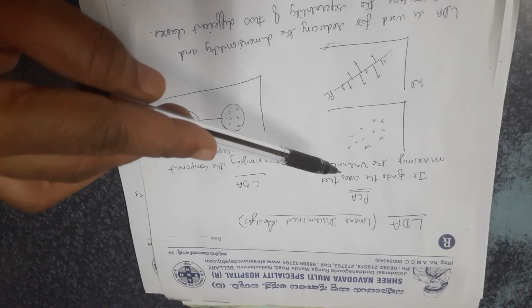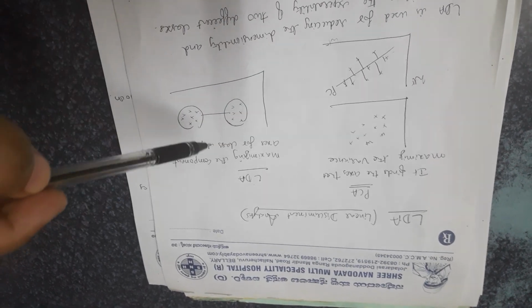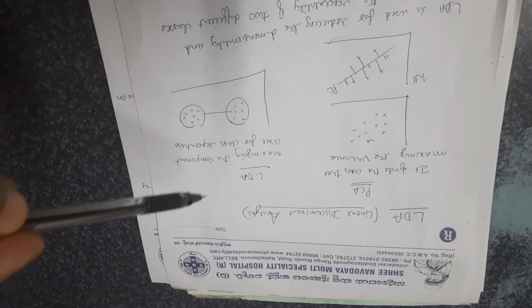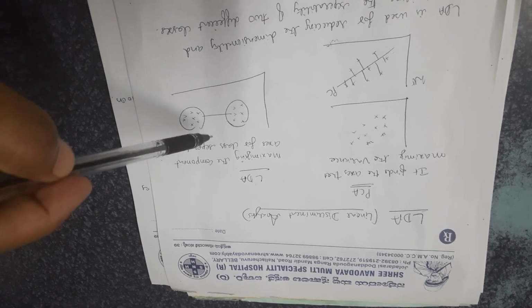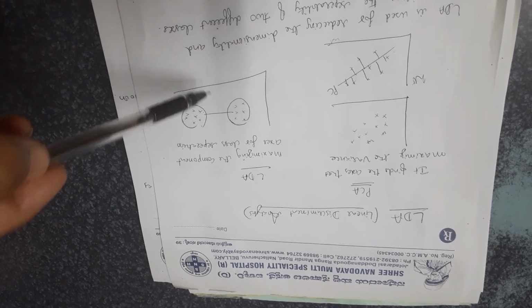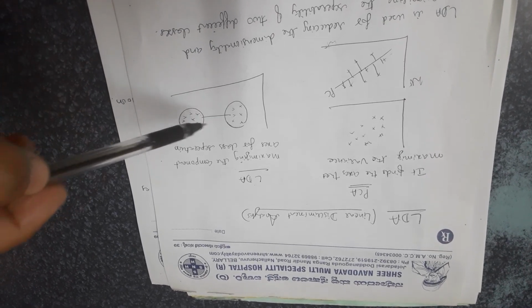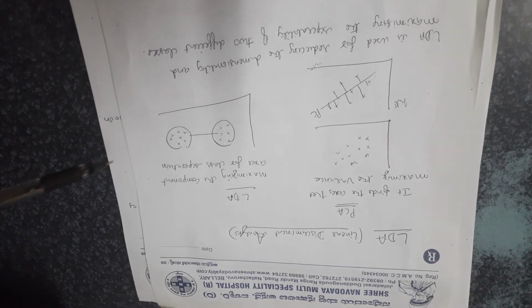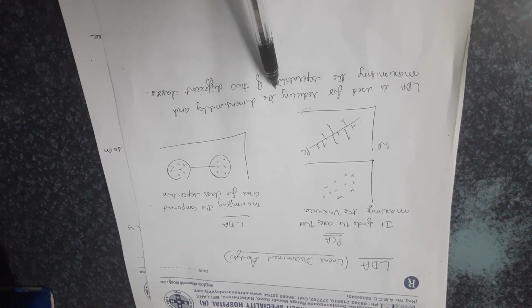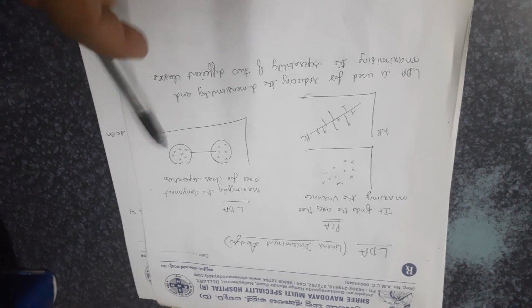PCA performs only dimensional reduction and captures variation between the data points. Here LDA also reduces the number of features, that is dimension reduction. If there are a large number of features, it reduces them to only a few. Plus it finds an axis that maximizes the separation between the two different classes. So I can say that LDA is used for reducing the dimension and maximizing the separability of two different classes.